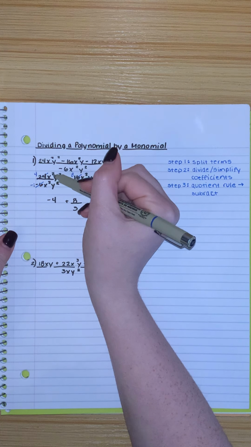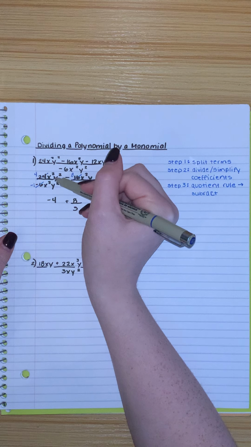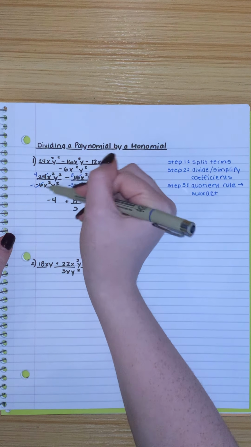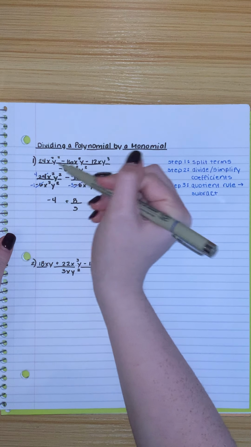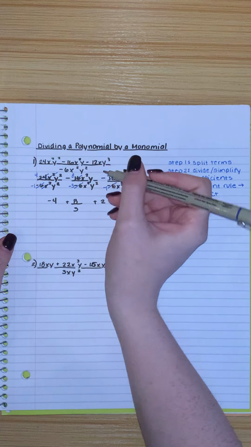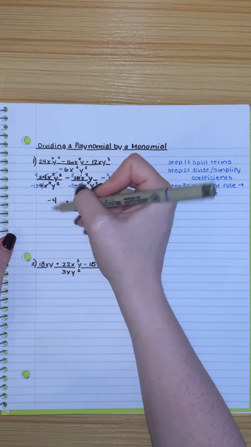And here we see the first variable is an x squared and an x squared. Because 2 minus 2 is 0, and that would just make this whole x variable a 1, we don't have to write it. I just cross them out so that I know in my head I don't have to write them in the final answer.